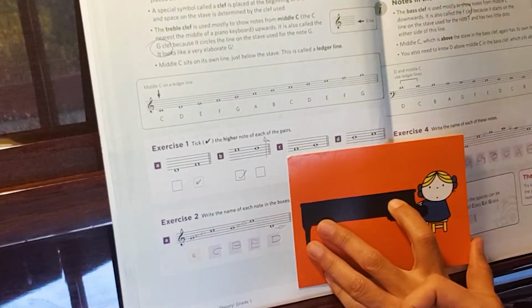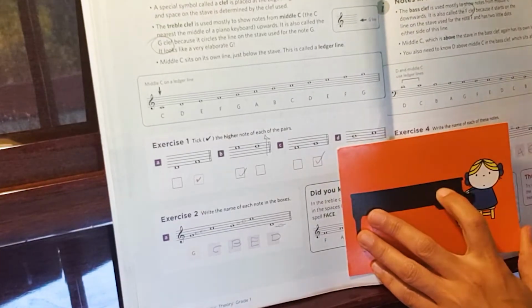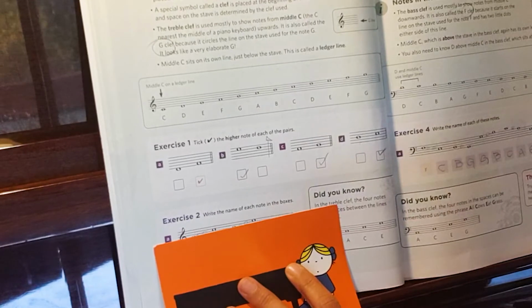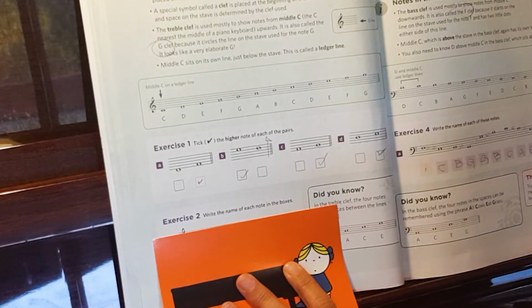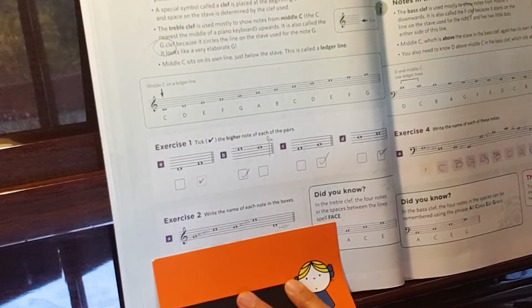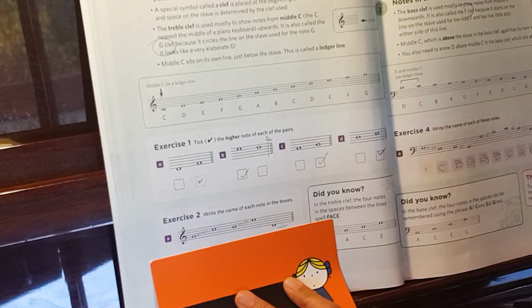So C, which one is higher? The one on the right. And which one is higher? The one on the right as well. Okay, exercise 2. Write the name of each note in the boxes. We have the treble clef. I will give you a few seconds, or if you want, pause the video, please.